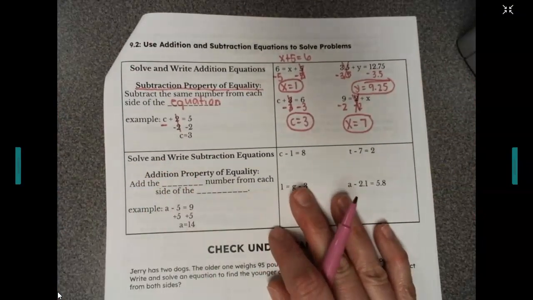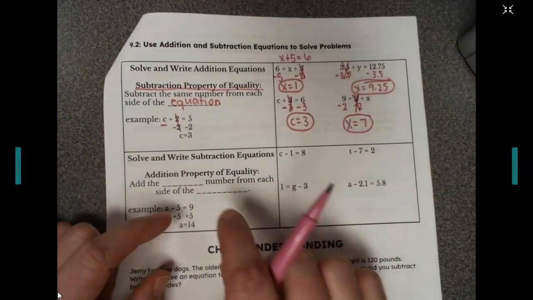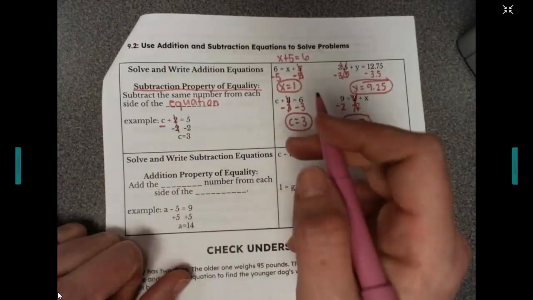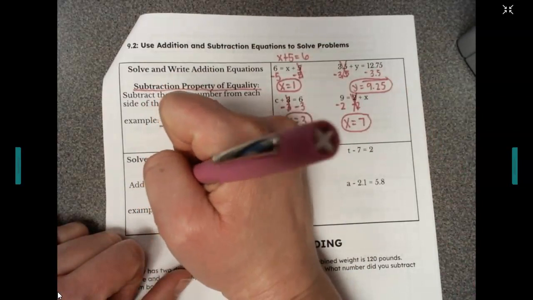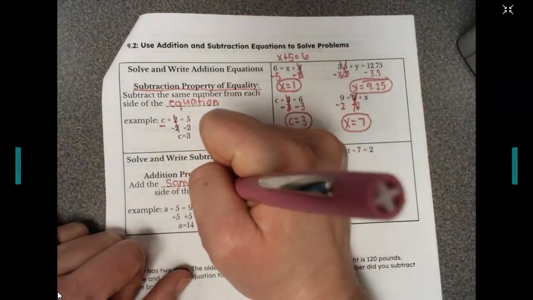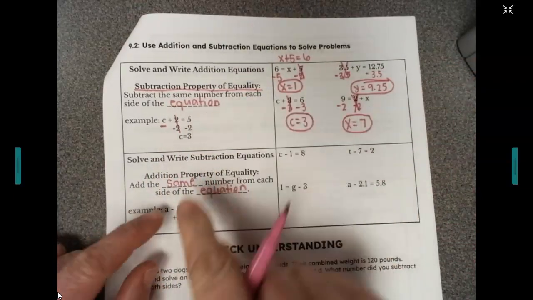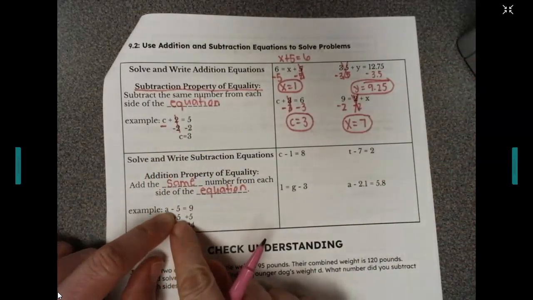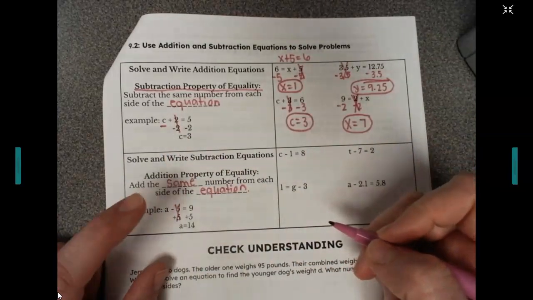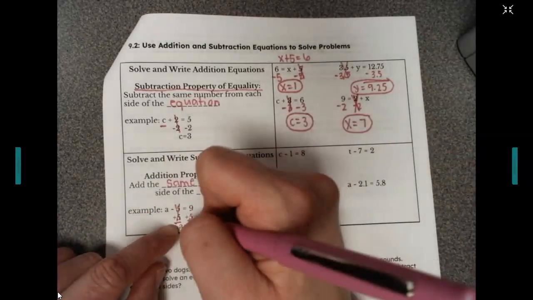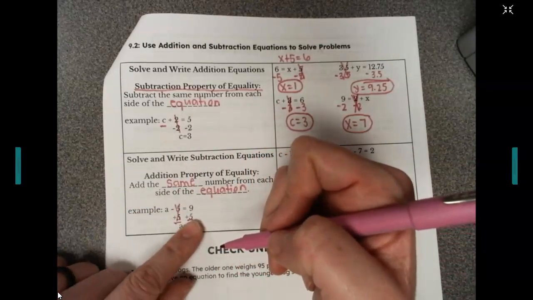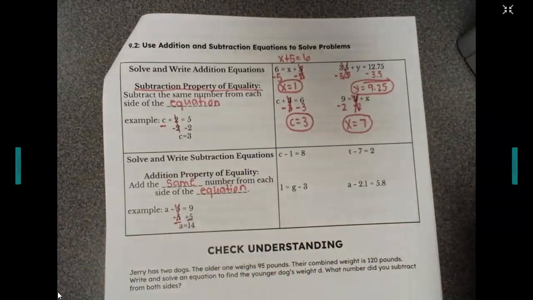Now, let's look at subtraction equations. When we use subtraction equations, we're going to use the addition property of equality. We're going to add the same number to each side of the equation. So it looks like this. The opposite of subtracting 5 is adding 5. When we do that, we are at 0. Whatever I do on this side, I do on this side. So if I added 5 on this side, I'm going to add 5 on this side. 9 plus 5 is 14.